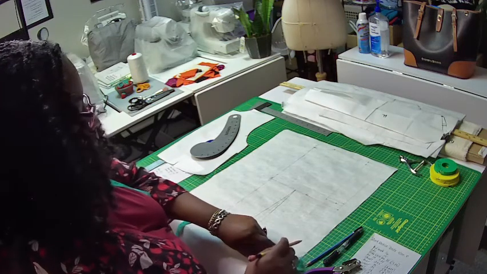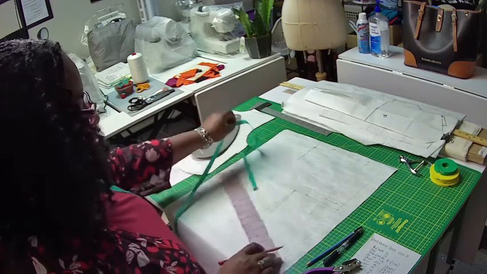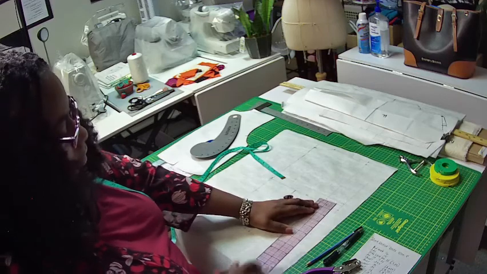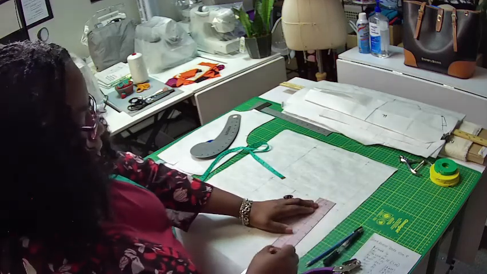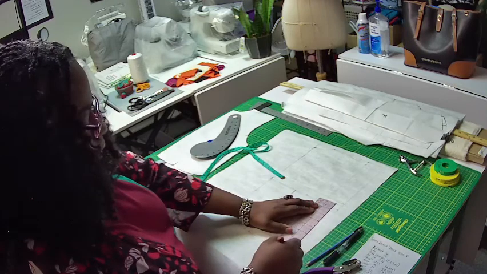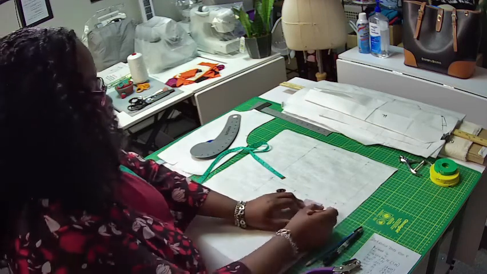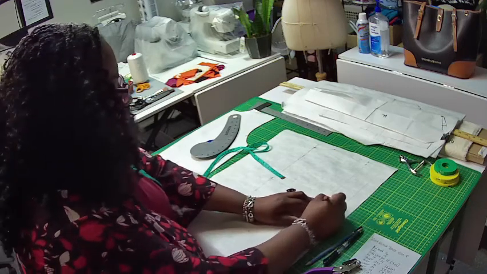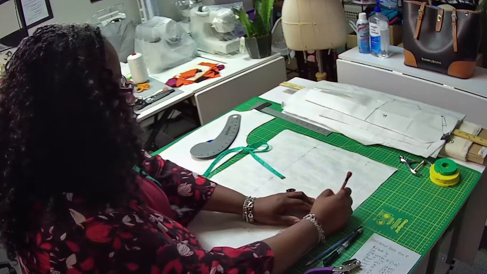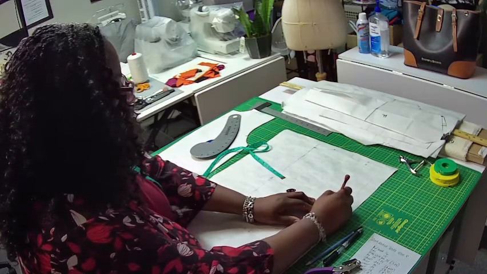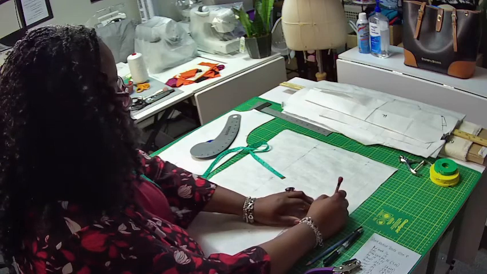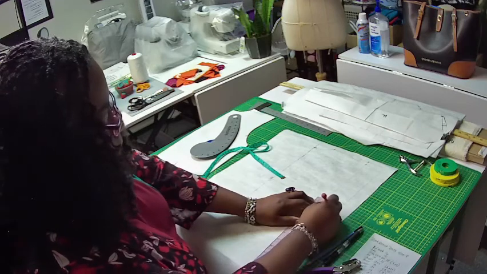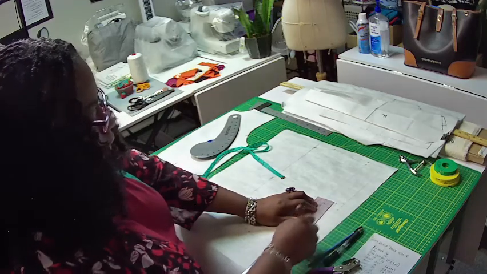Okay, if we take that and we connect that here, here's what our pattern will look like, right? Also, we've got to go in 1/4 of an inch. So if we go in 1/4 of an inch, that's going to put us right here. Okay. Right here. Okay. So we're going to connect those points.